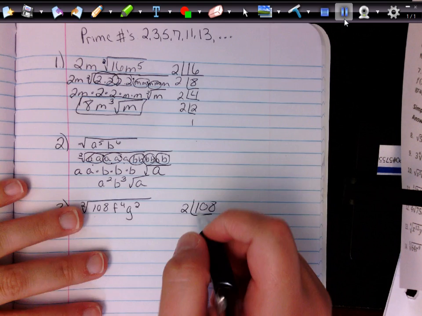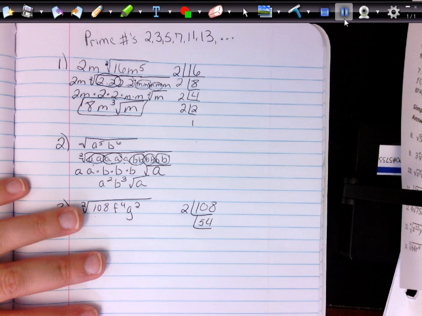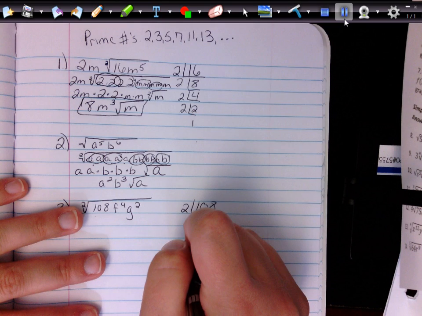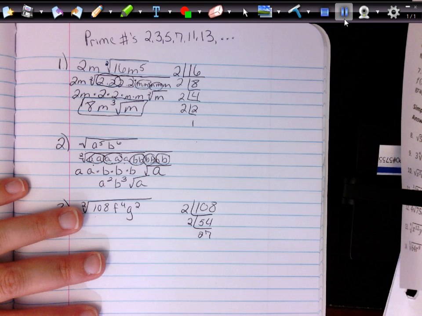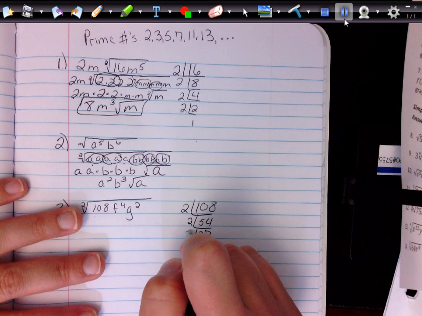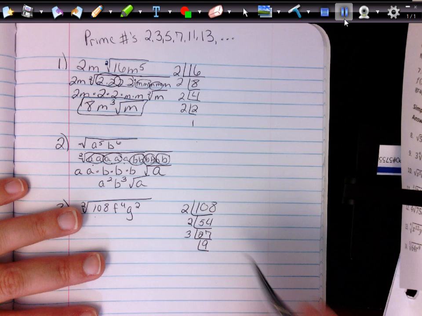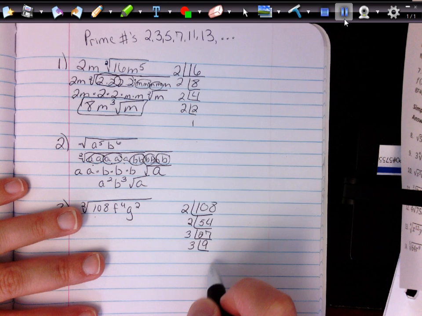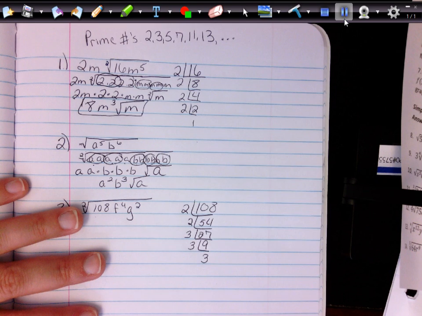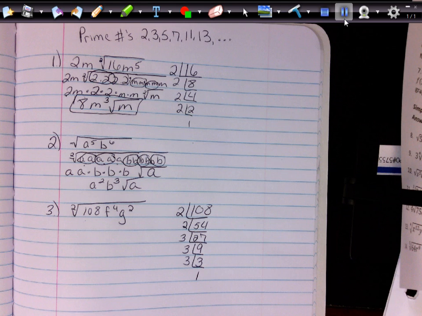So 108 divided by 2 is 54. Then I'm going to take 54 and divide by 2 again, and I get 27. Now I can't divide 27 by 2 because it's not even, but I can divide 27 by 3 and it's prime. So 27 divided by 3 is 9. I can divide 9 by 3. 9 divided by 3 is 3. And I can divide 3 by 3 and I get my 1. Now when I get to the 1, I know that I'm done with my upside down birthday cake.